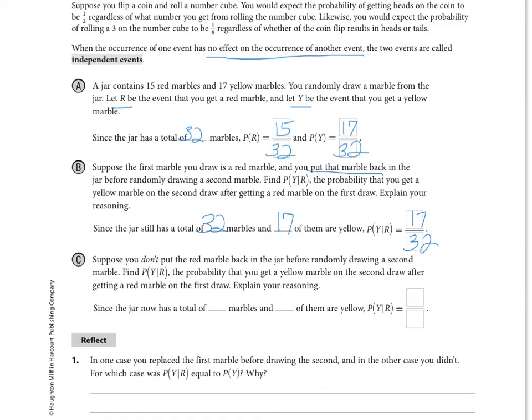Part C says, suppose that you don't put the red marble back in the jar before randomly drawing a second marble. So you do not put the red marble back. Now we're still finding the probability of getting a yellow given that you drew a red. But notice what happens now.